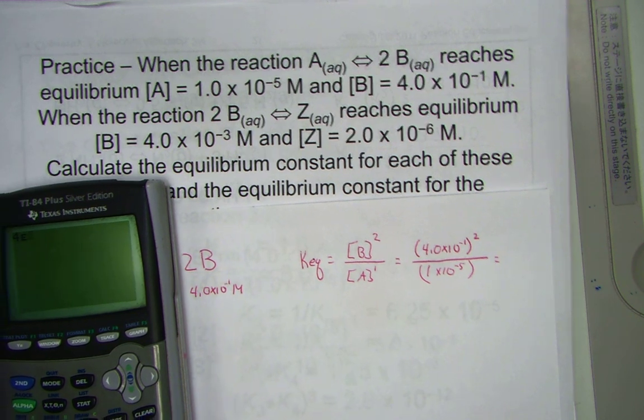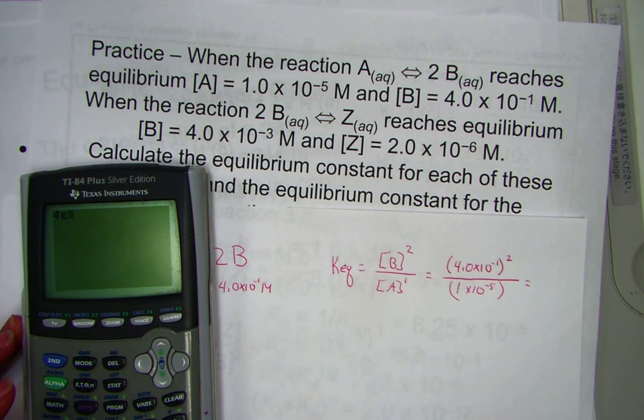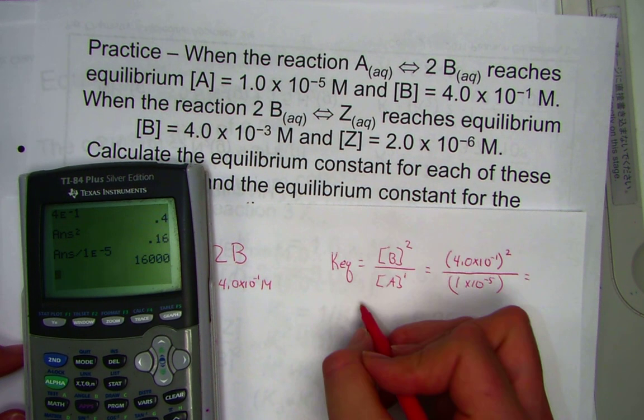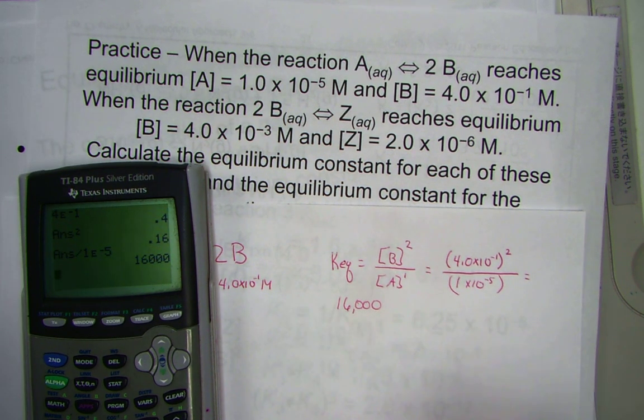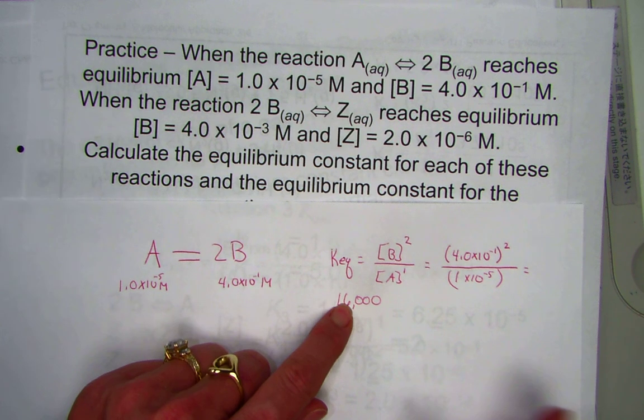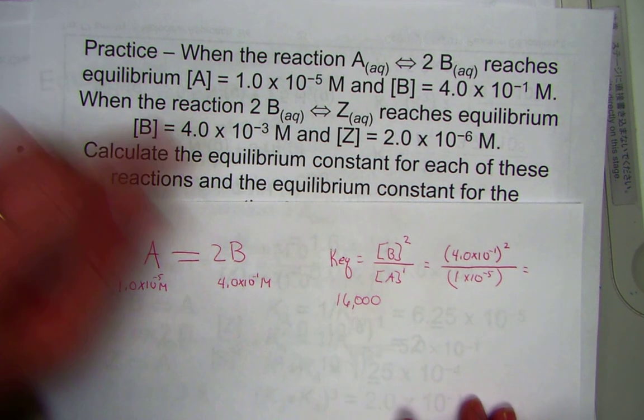So 4e negative 1, 0.4, and then we'll square that. Divide by 1e negative 5. And we get a value for equilibrium of 16,000. Again, no units, it's just a number. The larger the number, the more we're favoring the products. This is quite a large number. We're favoring the product side.